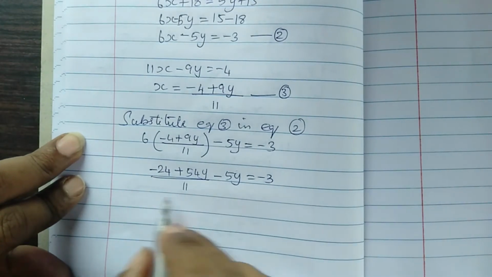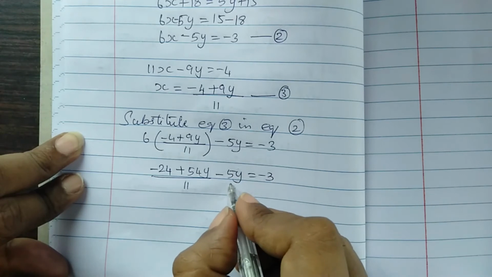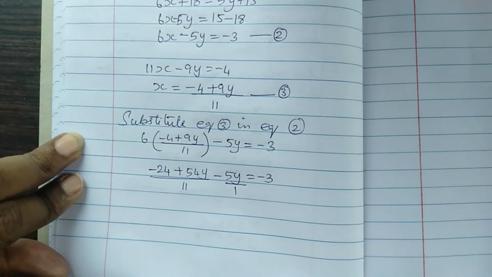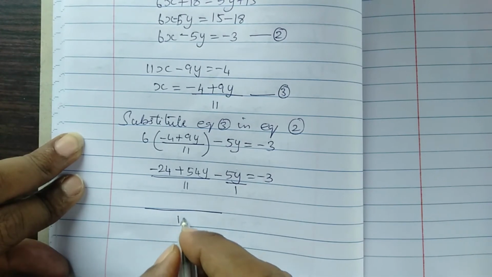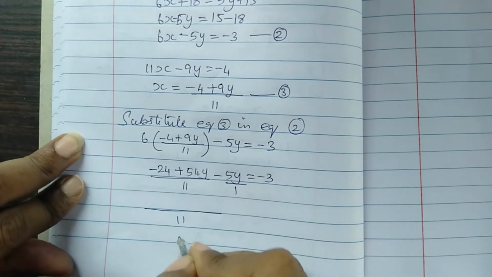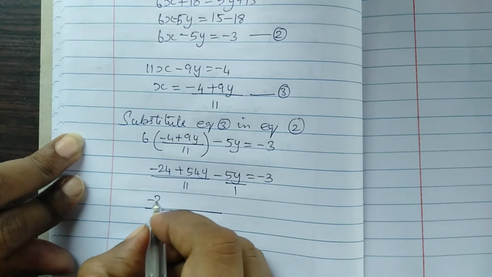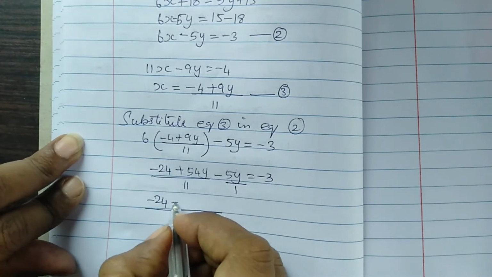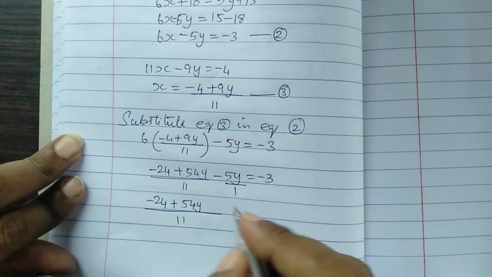Now we have to find a common denominator for this. This doesn't have a denominator, so let's assume it as 1. So here the LCM will be 11. So 11 goes one time for 11. So 1 into minus 24 is minus 24, and then plus 1 into 54 is 54y.